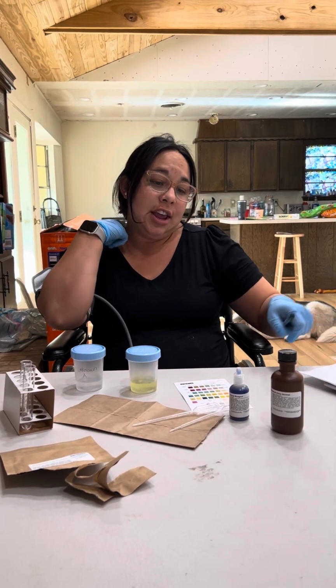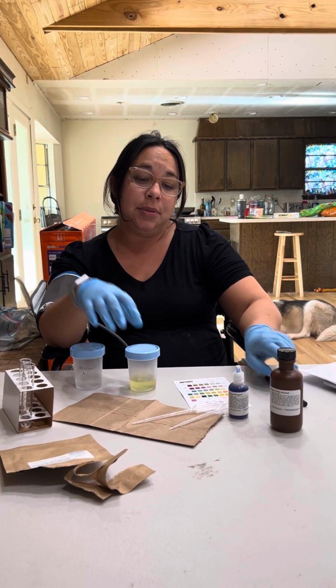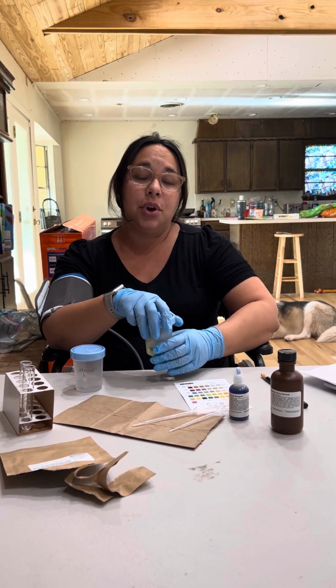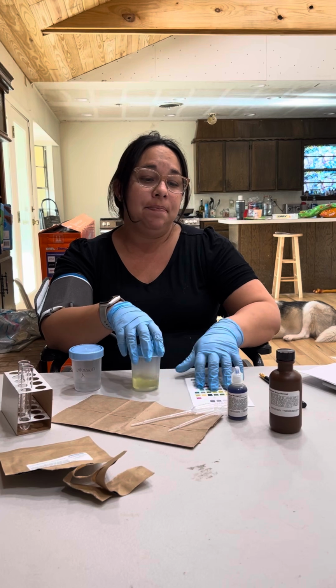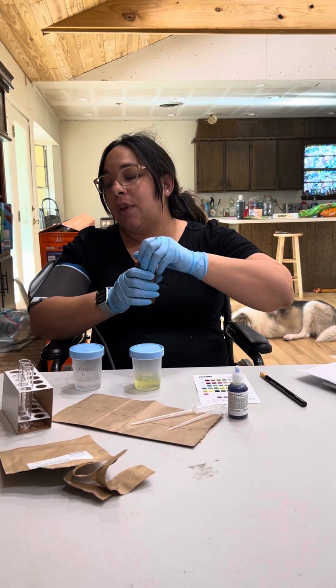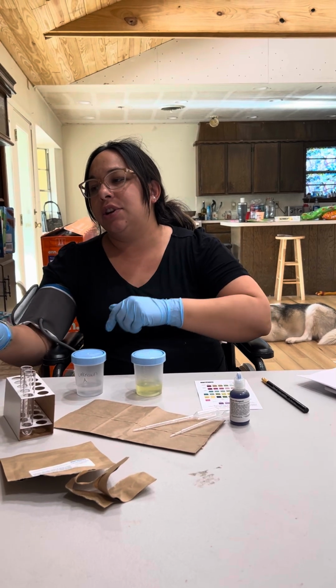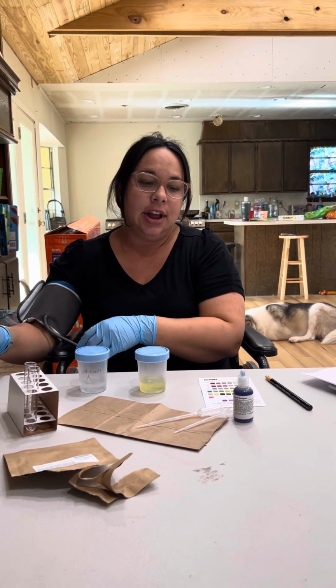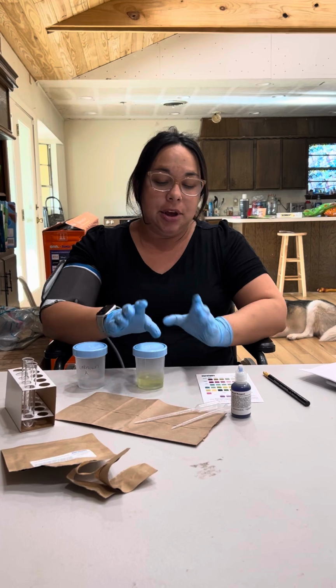If it were cloudy, it could be something such as proteins in the urine, different things like that, which could indicate kidney problems. If there's protein in the urine, the kidneys aren't working very well, as with glucose. It could be all sorts of different things.